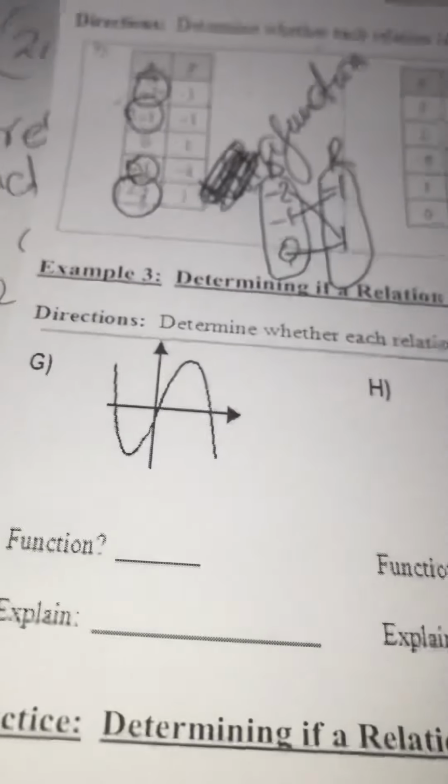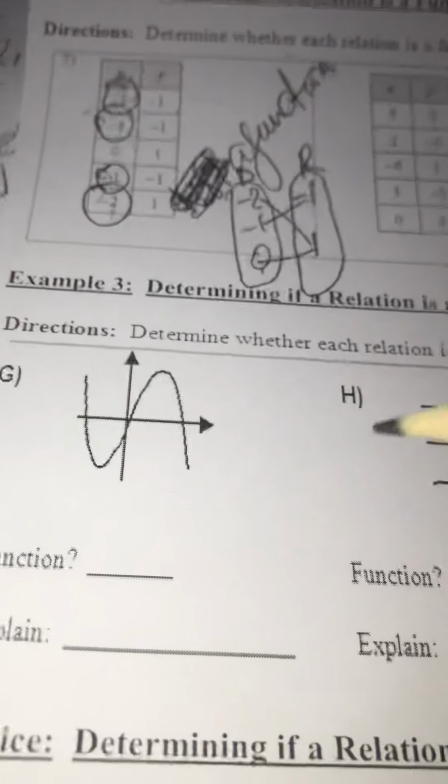Okay. The last time, the video got disconnected. So let's do these graphs.